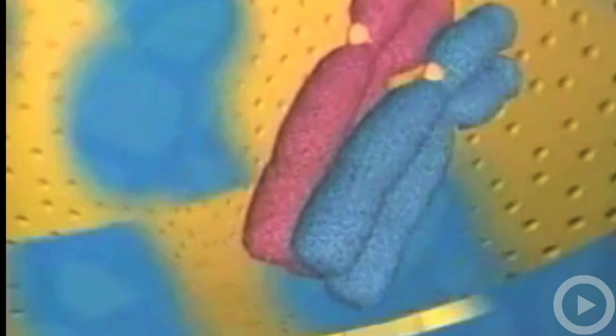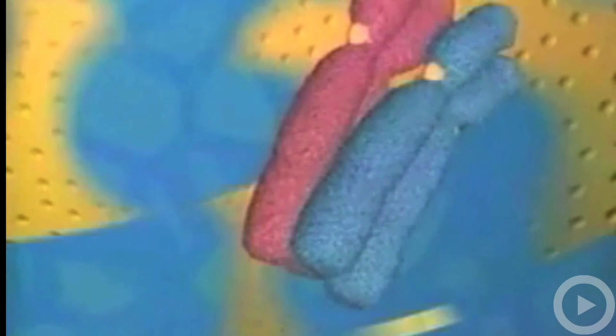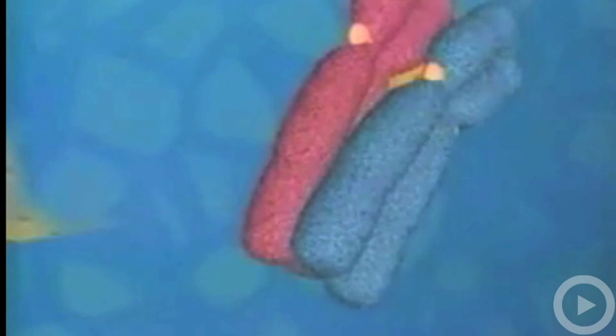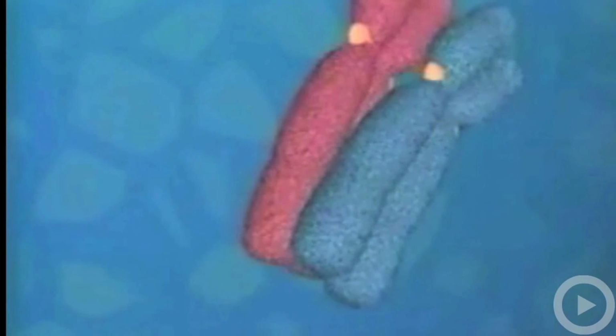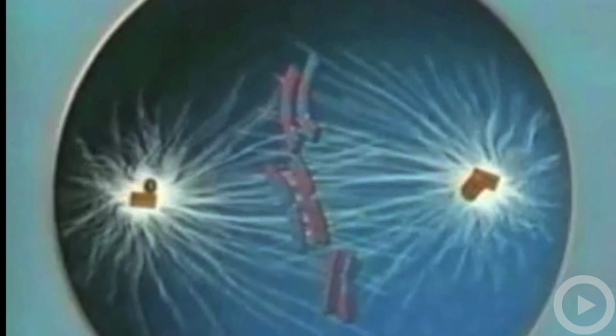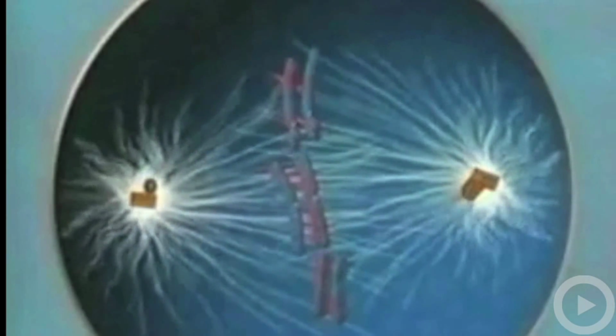Now in this case, the graphic artist just kind of erased the membrane as it breaks down, and then he'll just kind of make the colors shift. But in reality, they're physically exchanging parts of their DNA structure. Over here, we can see the kinetochores of the centromere of each of these chromosomes, the attachment points for the spindle fibers. So now the spindle fibers have attached, and they're pulling the chromosome pairs, the homologous pairs, to the middle of the cell, often called the metaphase plate.